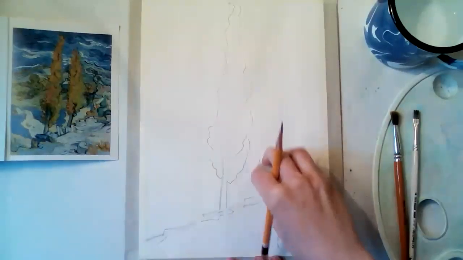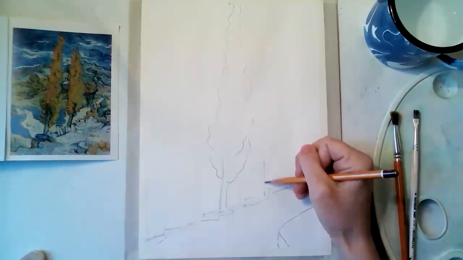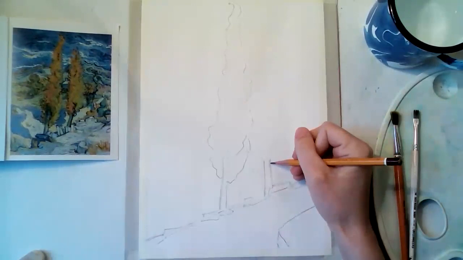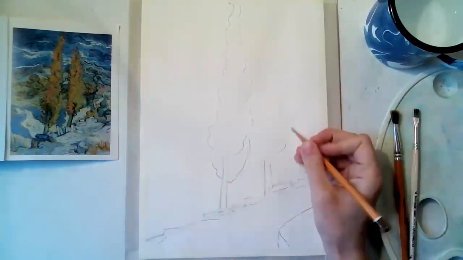And this painting Van Gogh did when he was already, let's say, in the last years of his life that he was spending in a hospital in France.